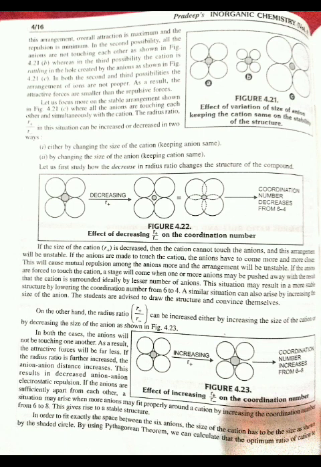A similar situation can also arise by increasing the size of the anion. The students are advised to draw the structure for convenience themselves. On the other hand, the radius ratio R positive upon R negative can be increased either by increasing the size of the cation or by decreasing the size of the anion as shown in figure 4.23. In both the cases, the anions will not be touching one another. As a result, the attractive forces will be far less.